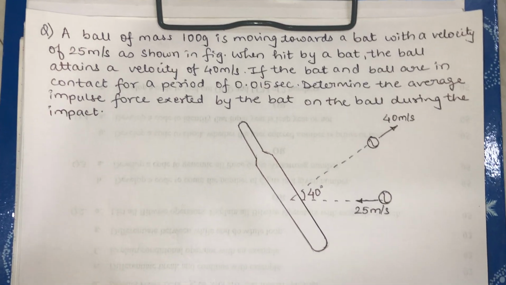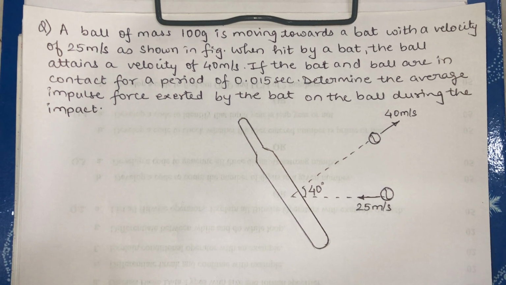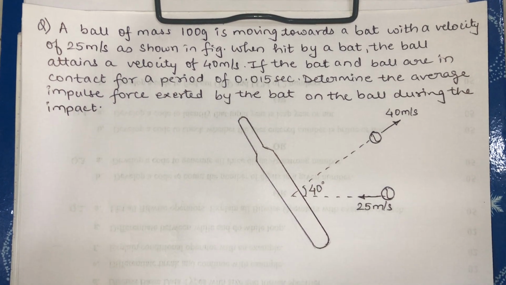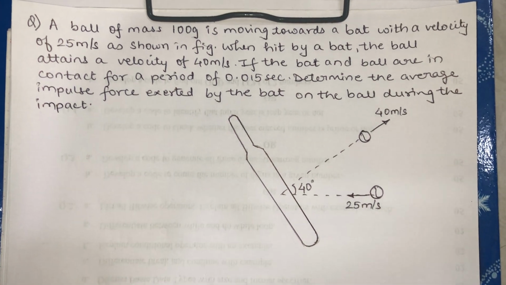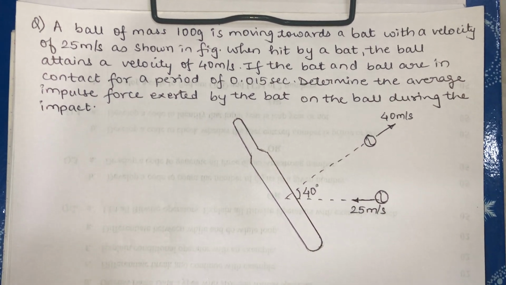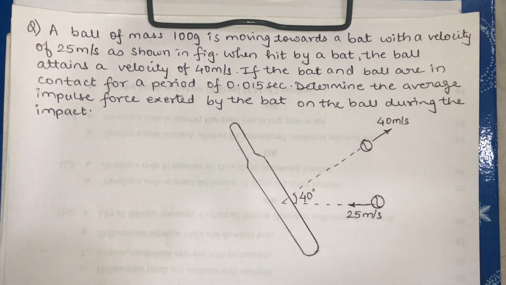Hello students, this is the question which is based on impulse and momentum. Now this is the question which is being asked by one of the students. Based on that I am solving this problem.